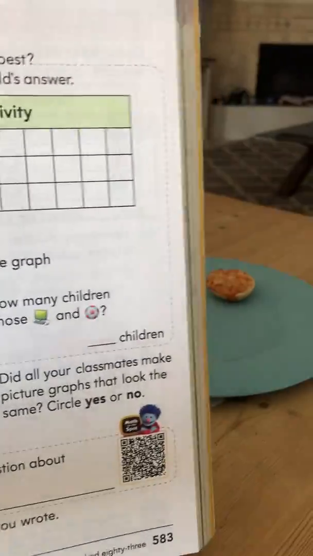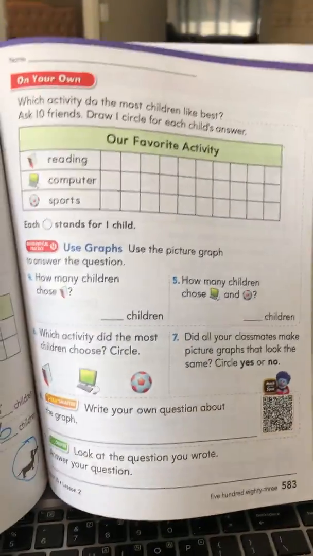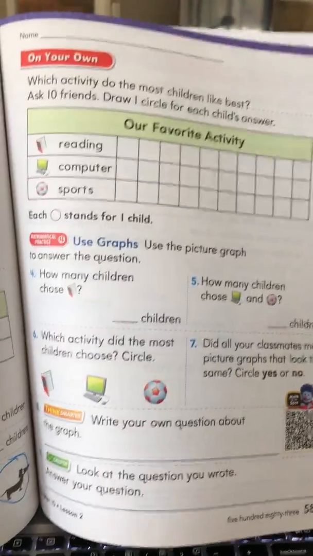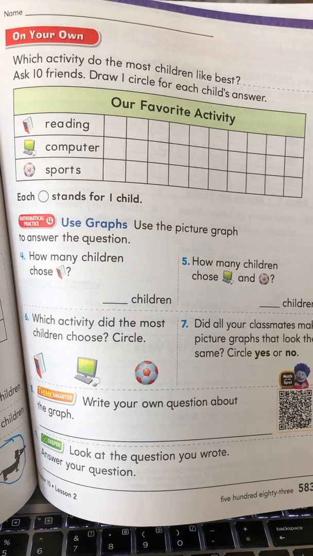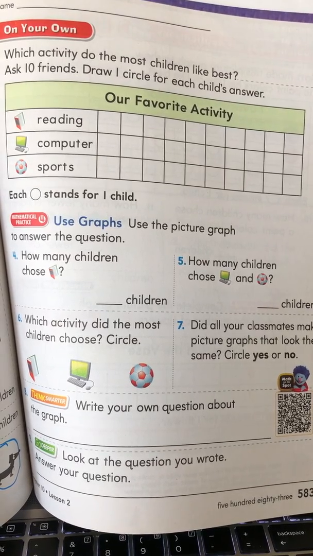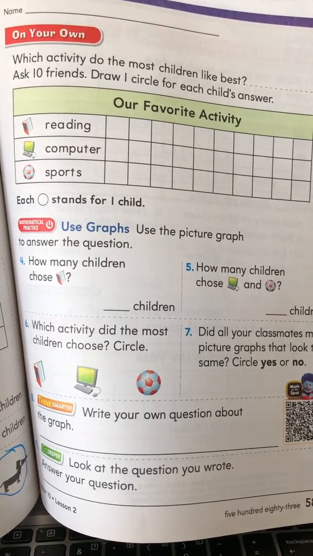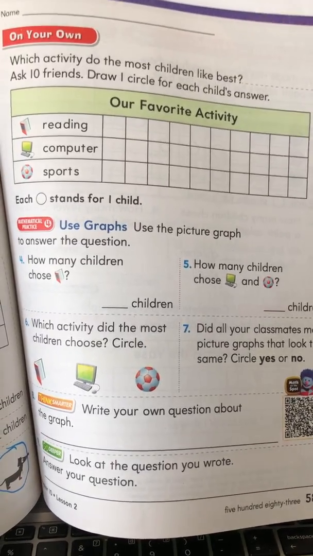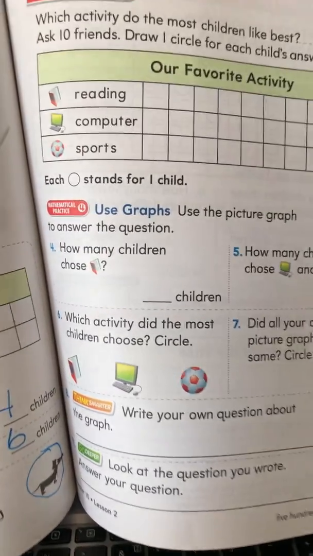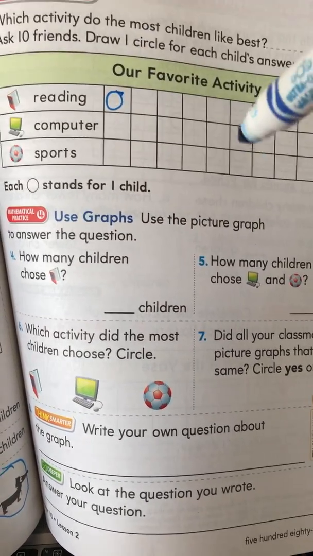Okay, one more graph with some questions to answer, and then you're gonna do your online work for math for the day. Okay, so it says, which activity do the most children like best? Ask 10 friends, draw 1 circle for each child's answer. So our title is Our Favorite Activity, and our activities to choose from are reading, computer, or sports. So I'm just gonna make up some data again. So 10 friends, my circles are going to equal 10.